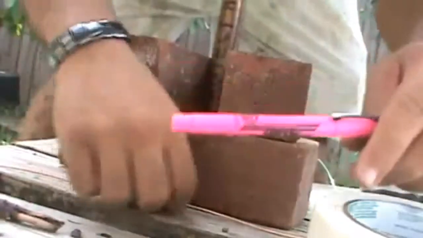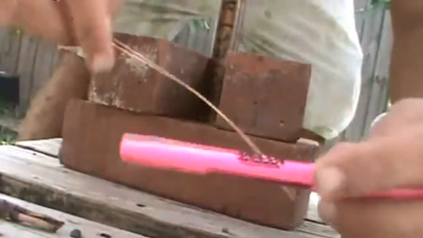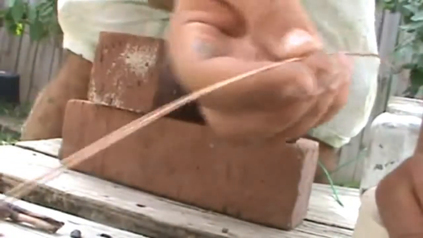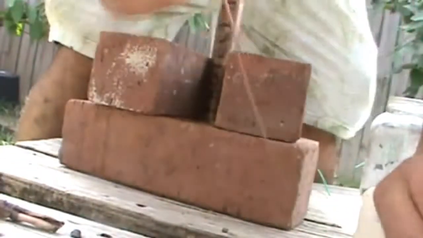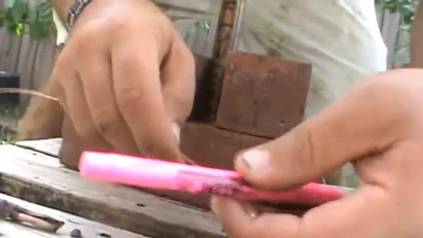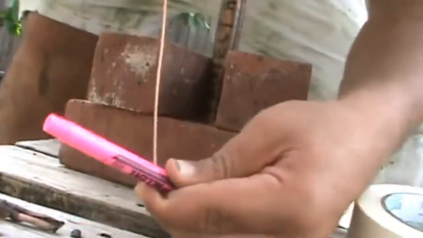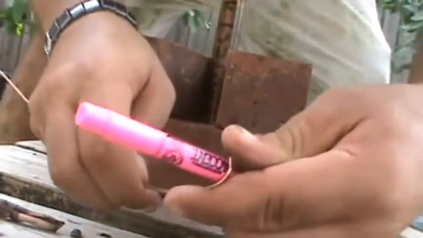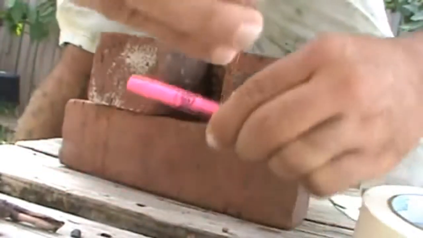Now next, I'm going to show you how to do the coil. I have a 15-inch copper piece of wire here, okay? I have a regular little highlighter pen. I'm just going to grab it and start twisting around it. Actually, I want to do it this way. Okay, so you just start twisting it.